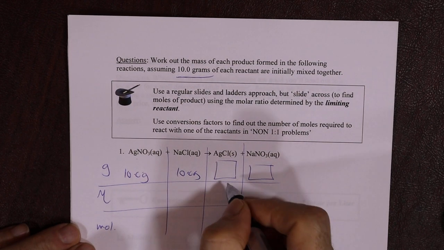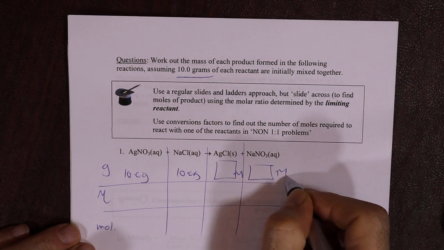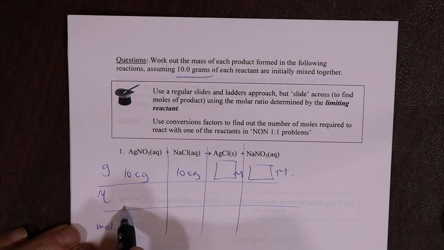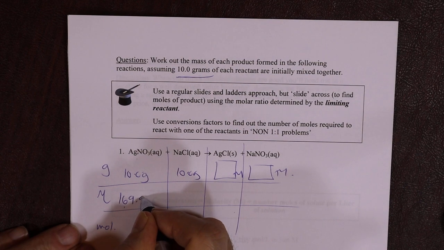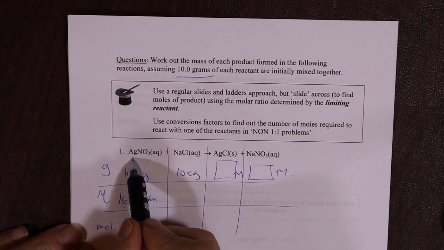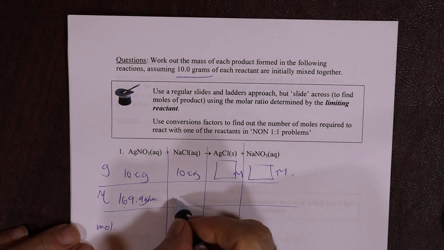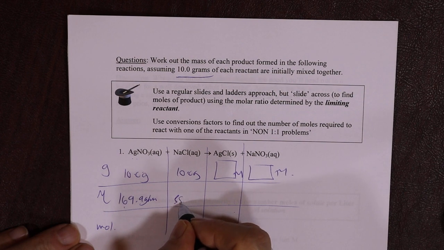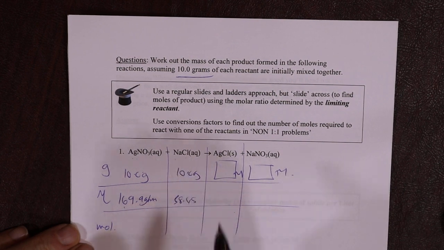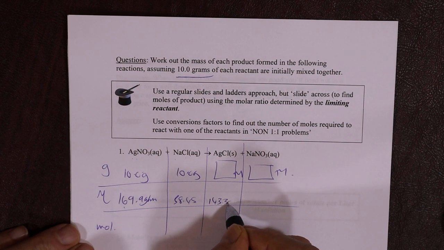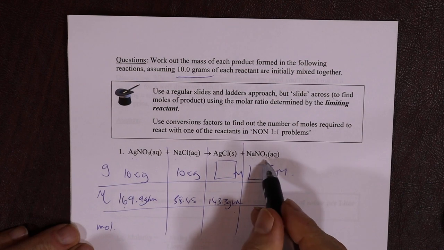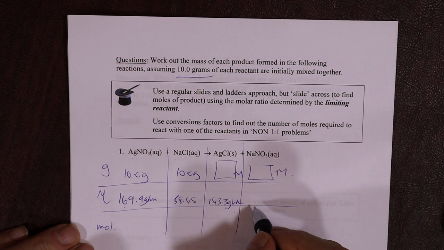And our theoretical yields are in the same spot as normal, right? Molecular weights, you can work them out, okay? This is 169.9 grams per mole, Ag, N, and 3 O's. Okay, NaCl, 58.45, that's like 23 and 35.45. This guy, 143.3 grams per mole, and finally NaNO3, 85.